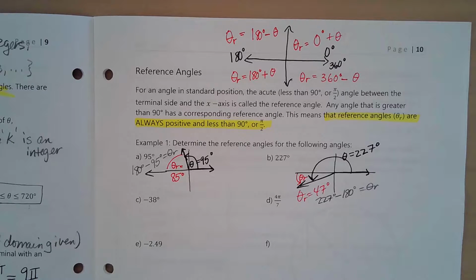If my terminal arm ends in quadrant 2, here's my x-axis, right? If I'm trying to determine this distance from the x-axis, notice I'm moving in the negative direction. This is the negative direction. That's why it's a minus here. If my terminal arm ends here, from the x-axis, I'm back to the positive direction.